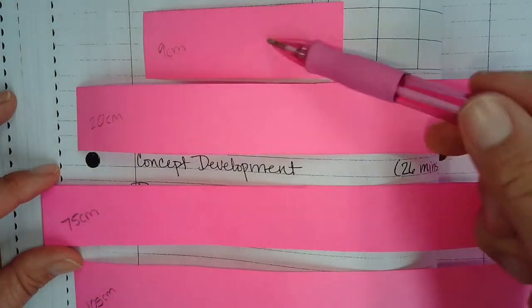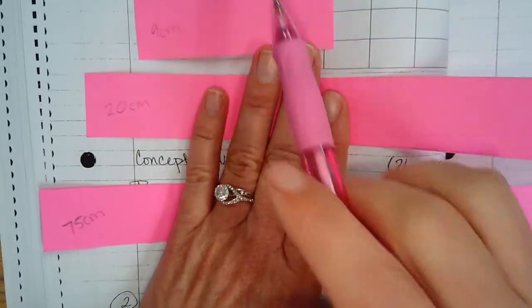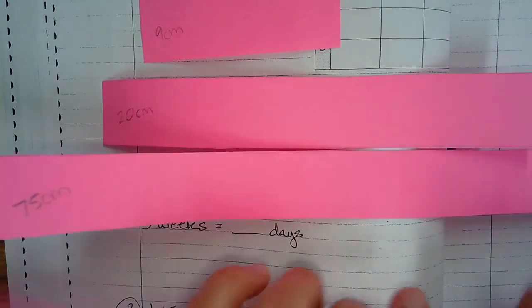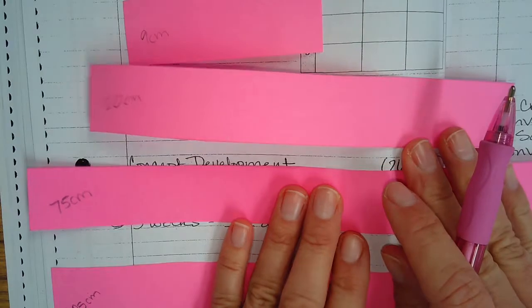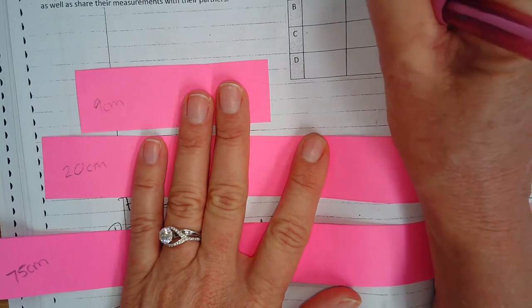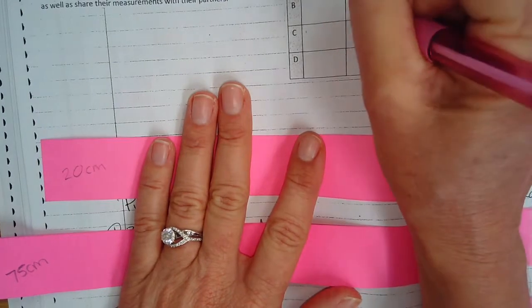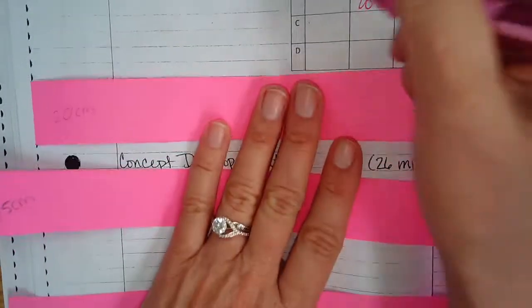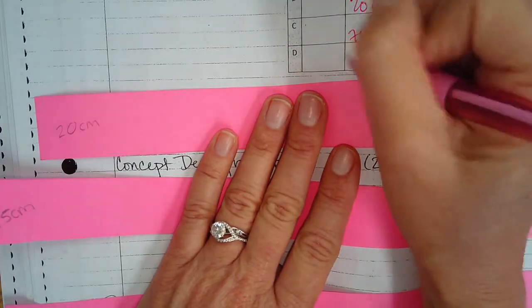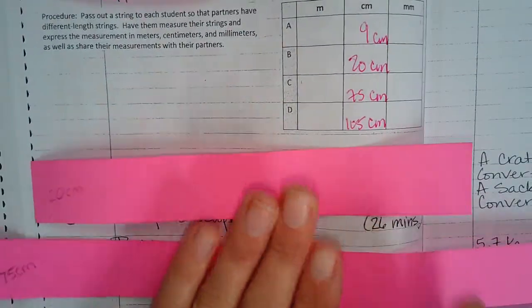Okay. So we have 4 pieces of paper, not string. And we have a 9 centimeter, 20 centimeter, 75 centimeter, and 105 centimeter. So we have A, B, C, and D. So let's start off with 9 centimeters. Then we have 20 centimeters. Then we have 75 centimeters. Then we have 105 centimeters. So we're going to go ahead and start with those.